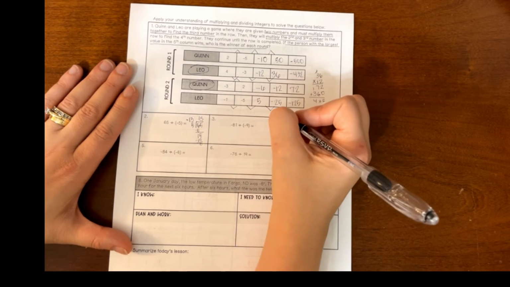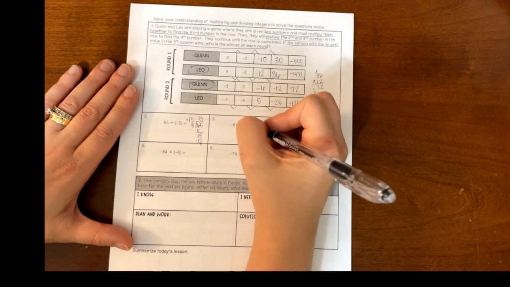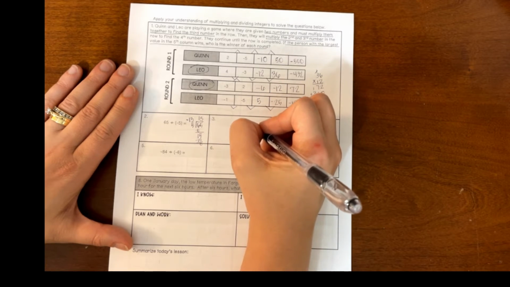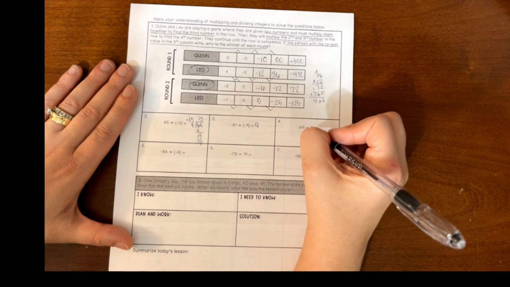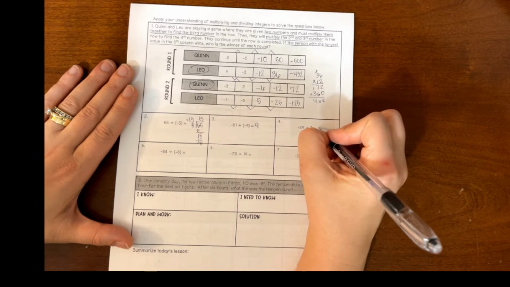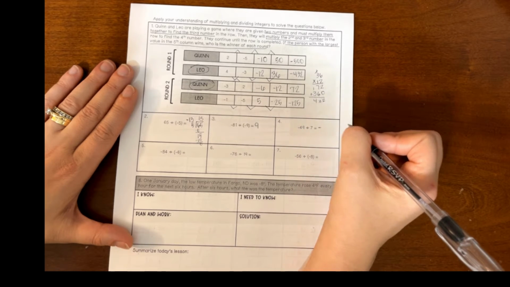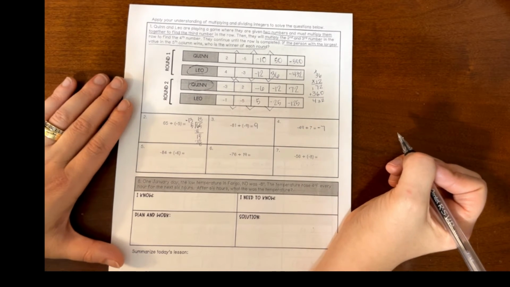Number 3 is a basic math fact. I have negative 81 divided by negative 9. Since my signs are the same, my answer will be positive. So negative 81 divided by negative 9 is 9. Number 4 is also a basic fact. I have negative 49 divided by 7. My signs are different, so my answer will be a negative. And 49 divided by 7 is a negative 7.